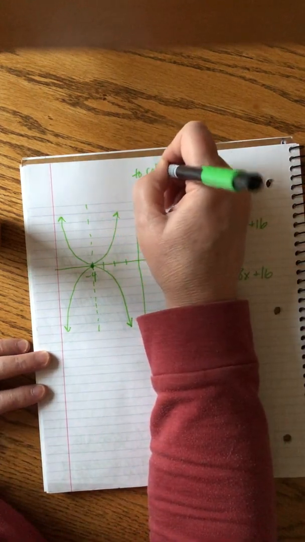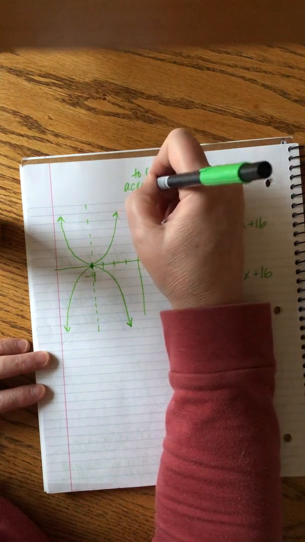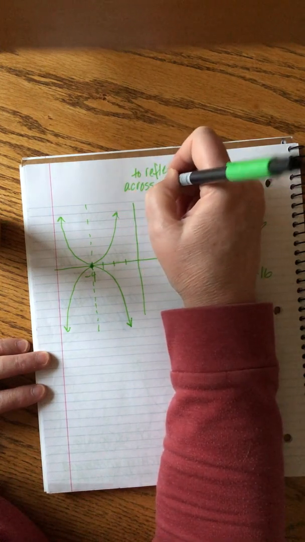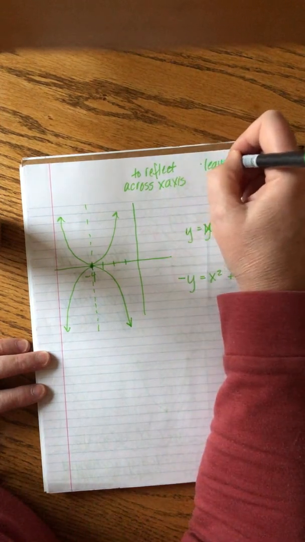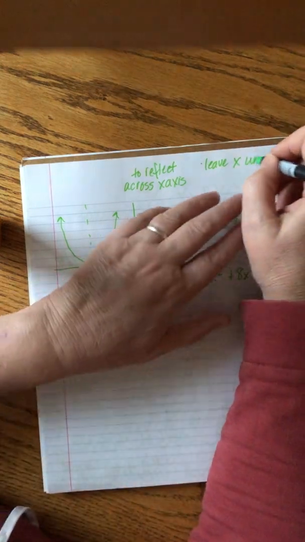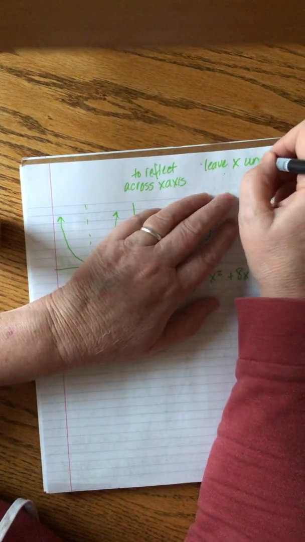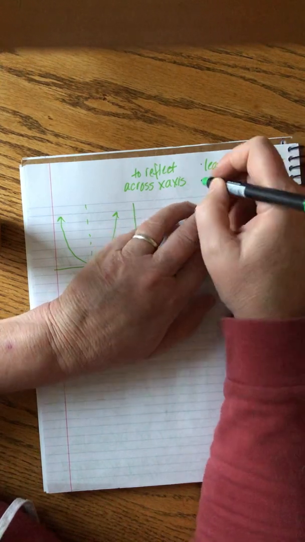And I'm going to write the rule just like I did last time. To reflect across the x-axis, we leave x unchanged. Sorry, I ran out of room there.